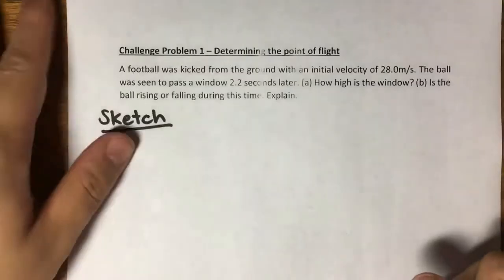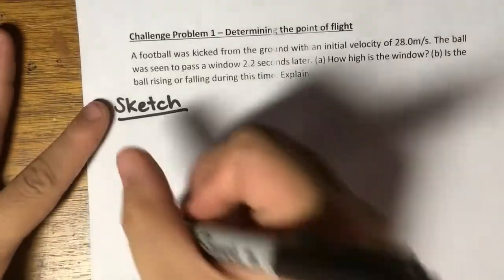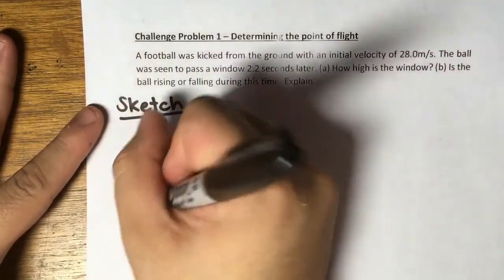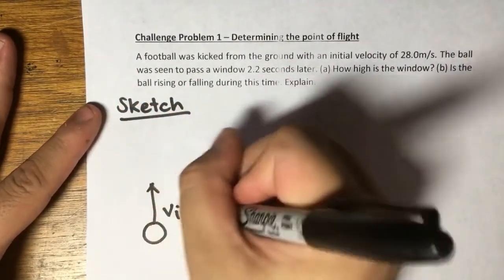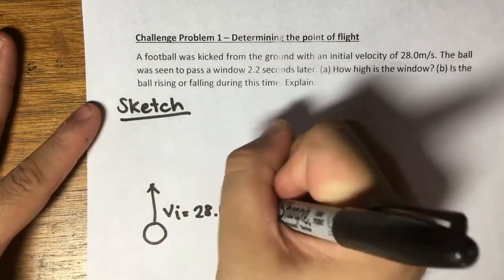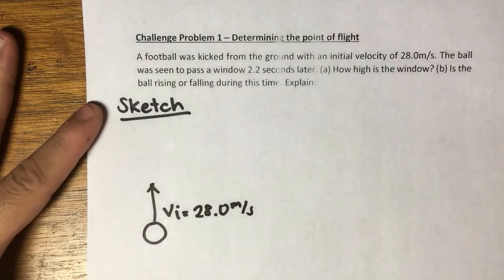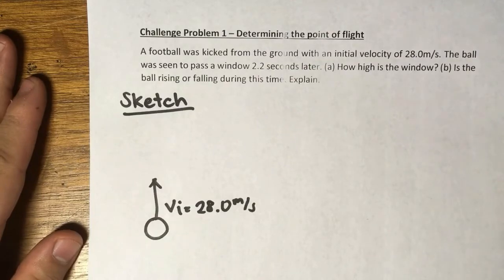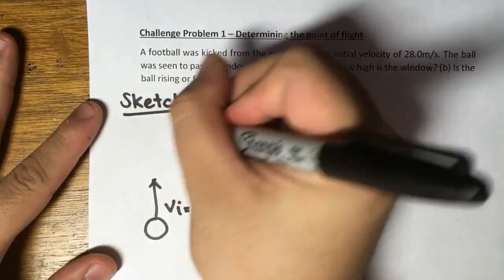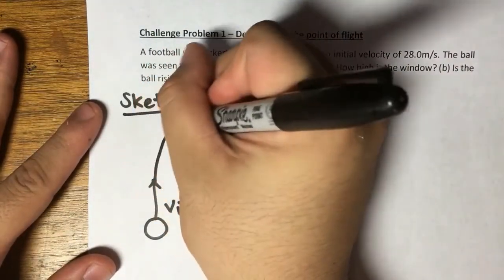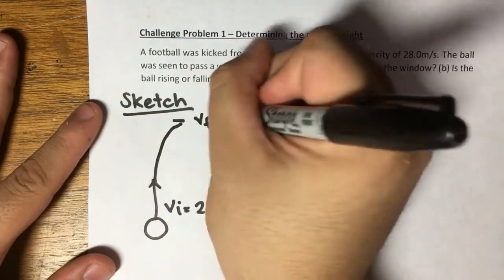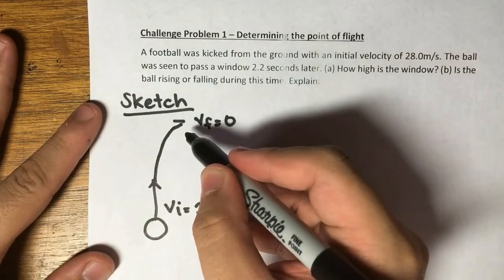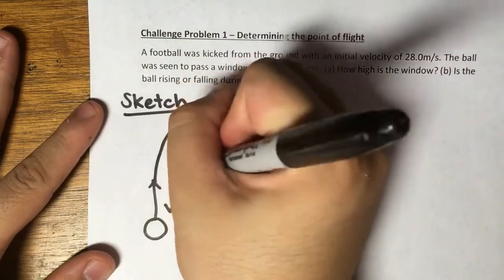So let's try to visualize this problem first. You know that there's a football. It is being kicked from the ground with an initial velocity of 28.0 meters per second. And you know that this is a case of free fall wherein the object is initially thrown upward. So that means that the final velocity at the top of its flight would be 0. But when your object reaches the top of the flight, it will eventually fall down, right?